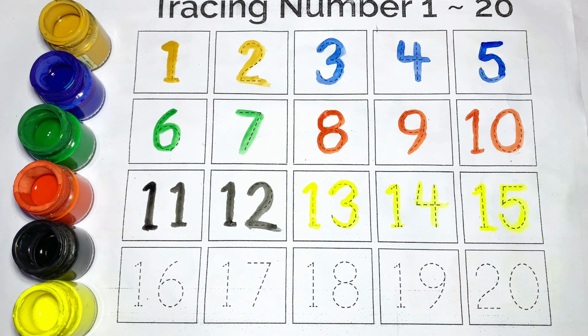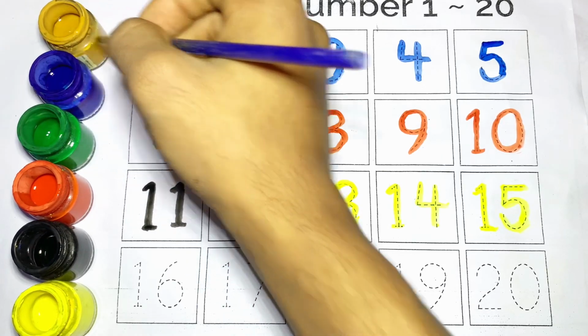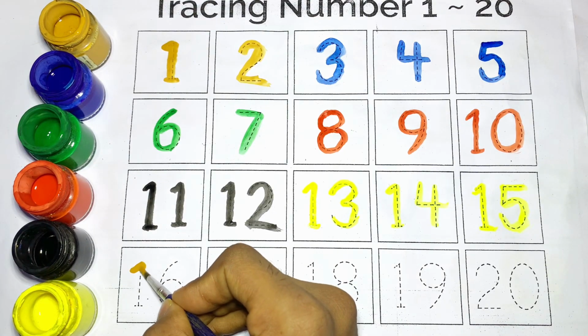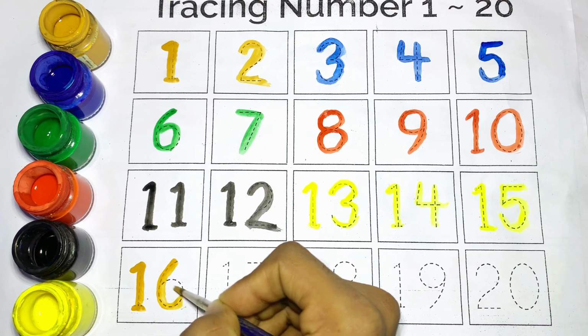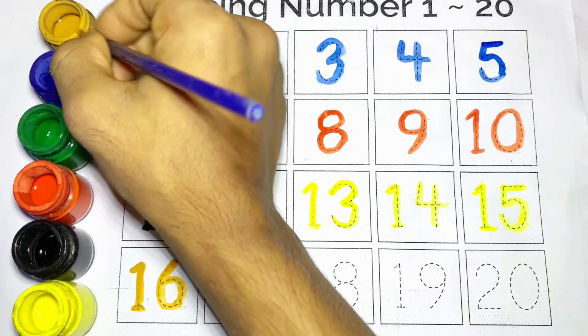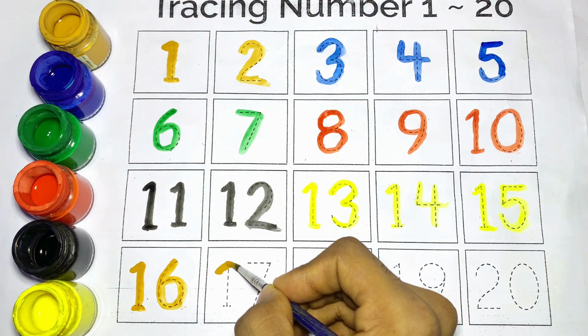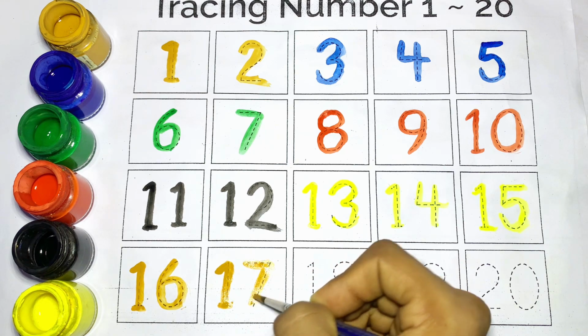Next draw 16, the number of 16, and use yellow ochre color. Again use yellow ochre color and draw 17, the number of 17.